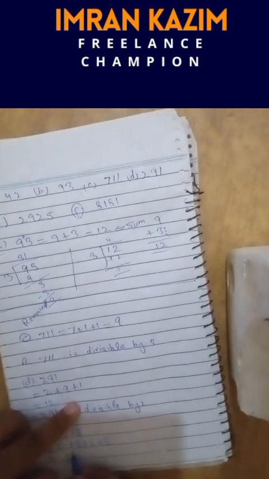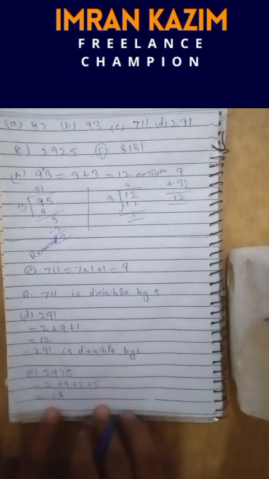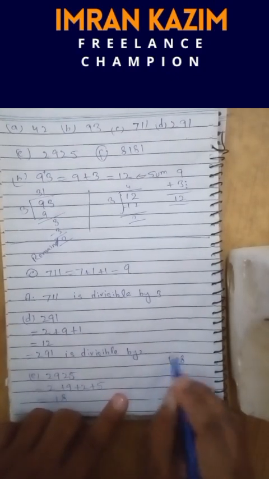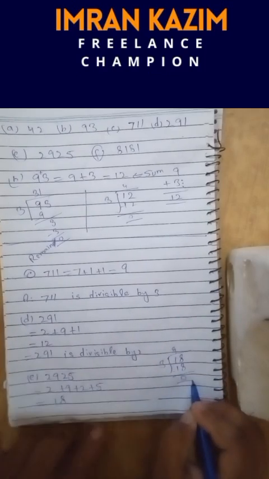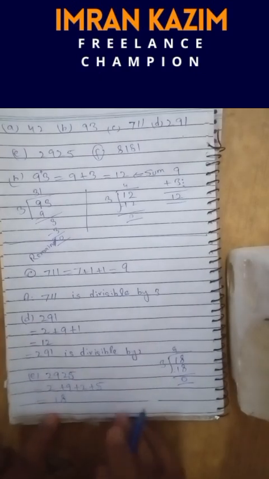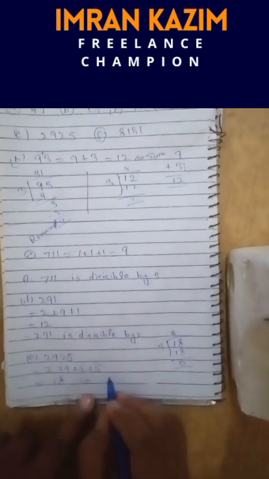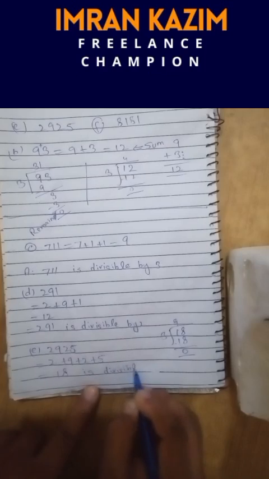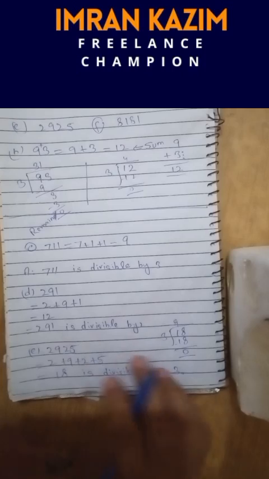We are having here 18, and this 18 is divisible by 3. How? 3 nines are 18. So this number is also divisible by 3. 18 is also divisible by 3.